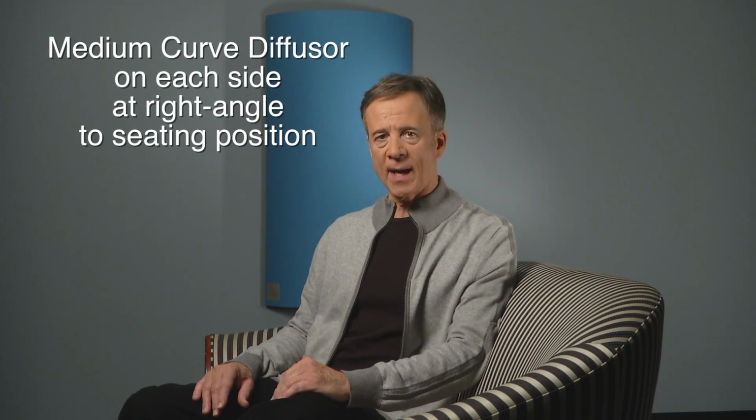And we'll add 1 more medium curved diffuser on each side, at right angles to your seating position, which is where the most annoying flutter echoes occur. And that completes our first 2 groups of acoustic treatments. There's 1 more group of improvements if needed.